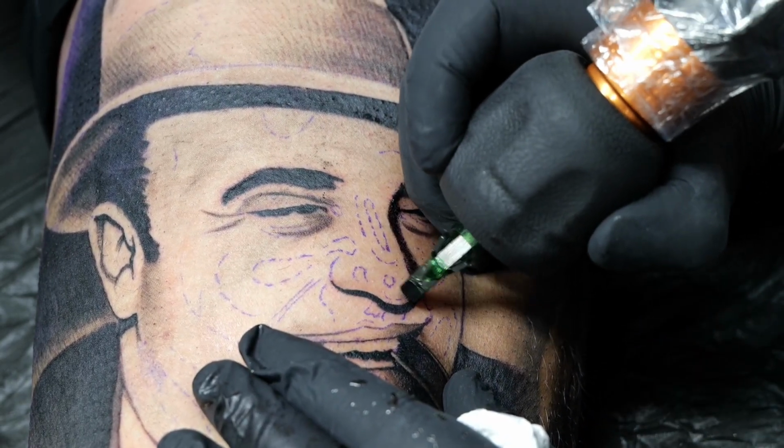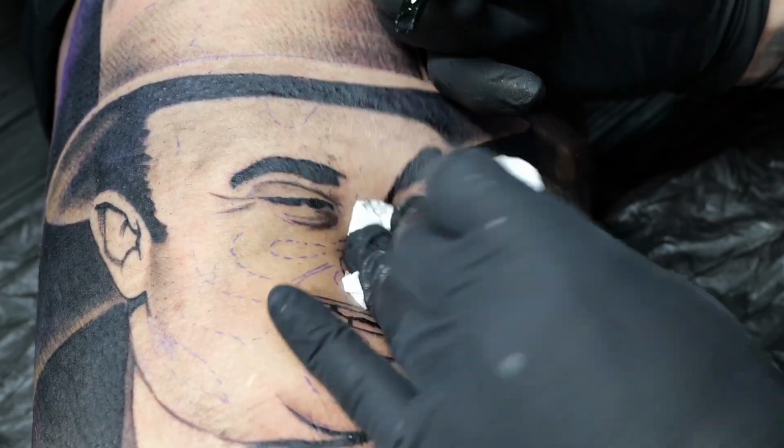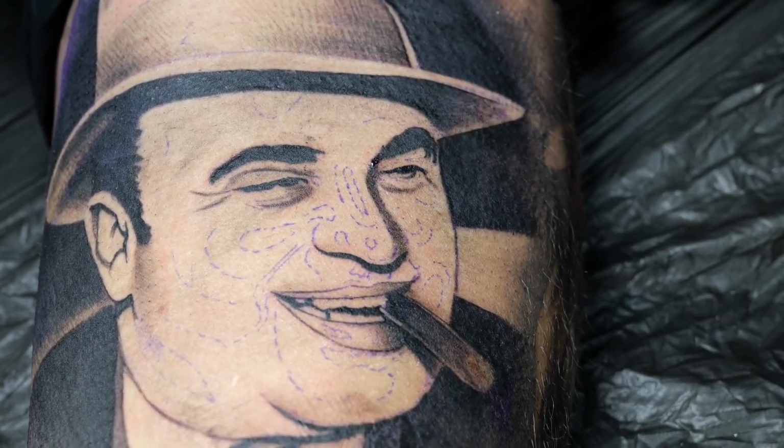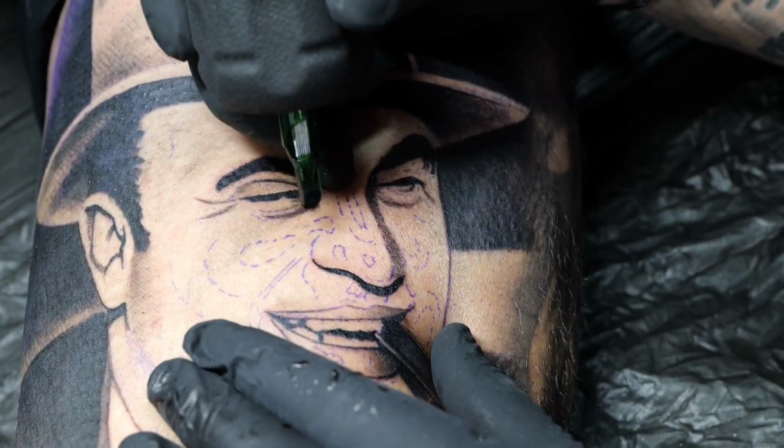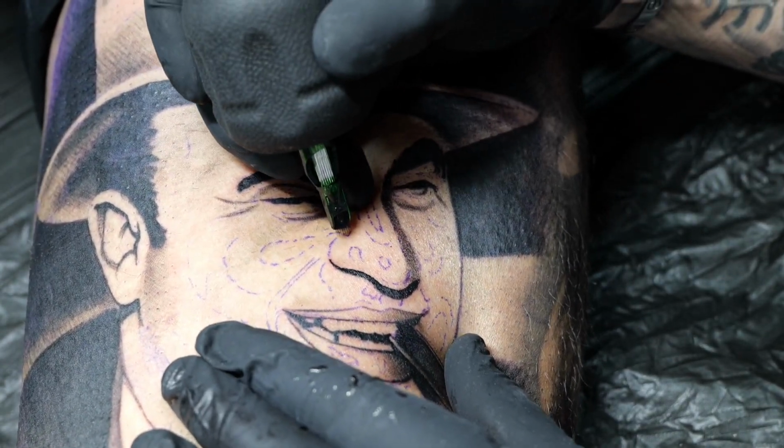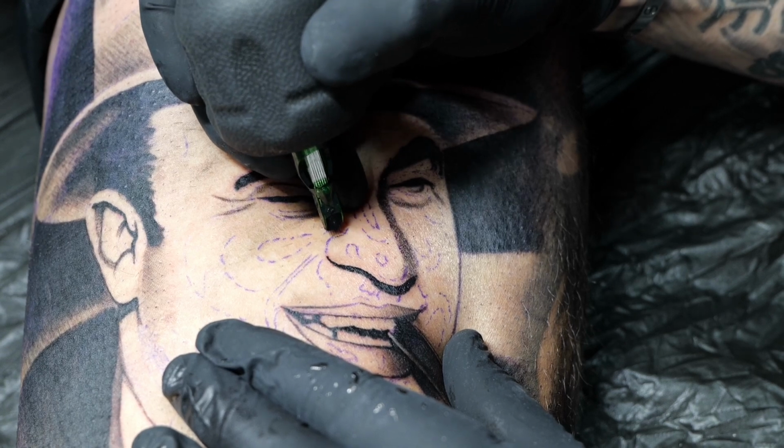When you start to develop this, it allows you to do a lot more with your mags. You're not needing to put lining needles on to create these shapes and smaller mags. You can use a bigger mag and still get into those sections.